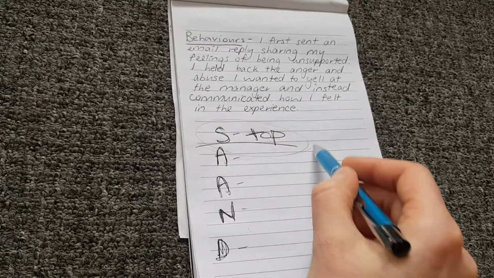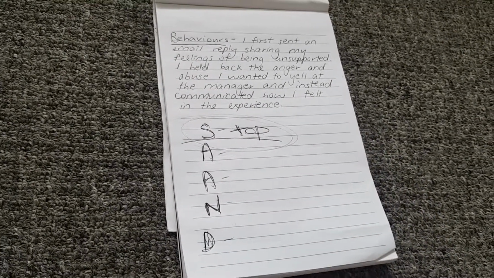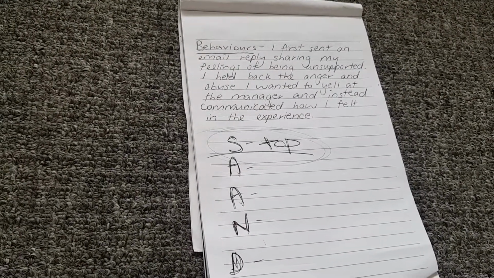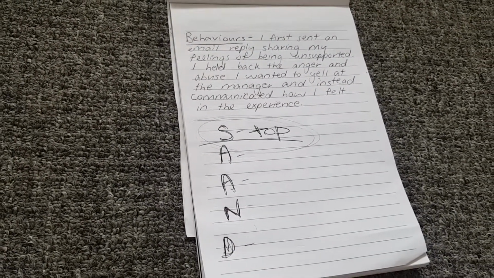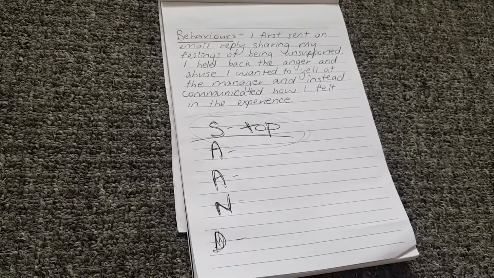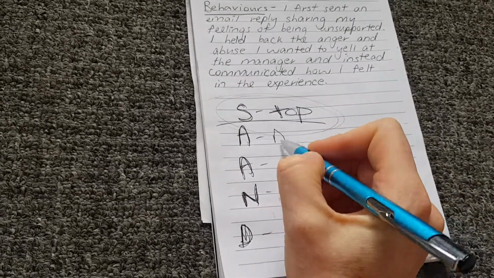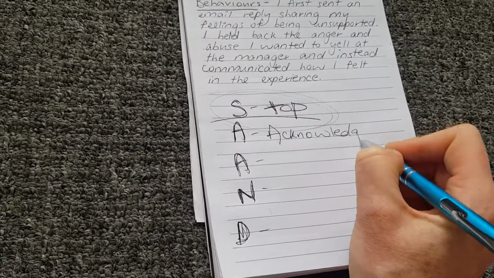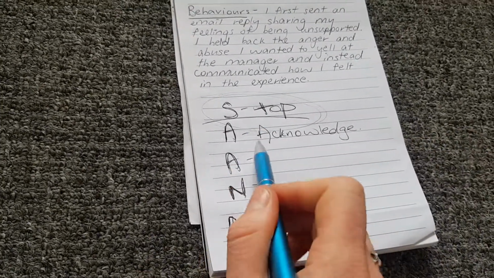So in any situation, as much as you can, mentally stop. And if there's the opportunity to actually physically stop, then physically stop. Give your body a moment to just recalibrate from the experience. Then acknowledge. Excuse my writing. So we stop, then we acknowledge.